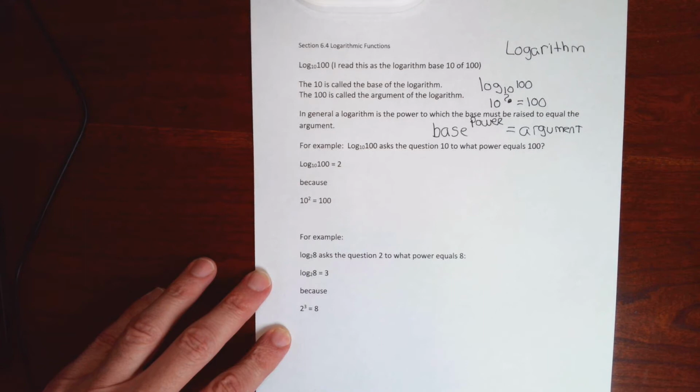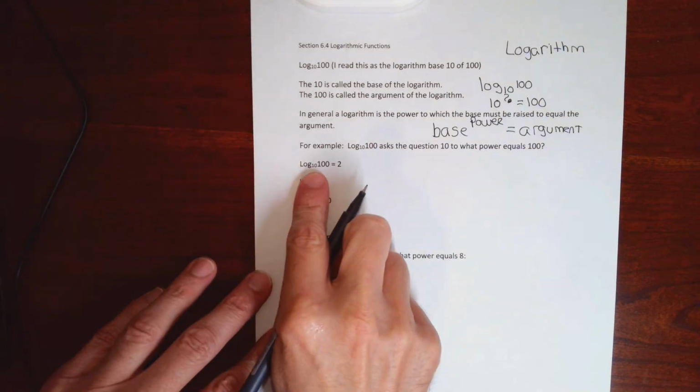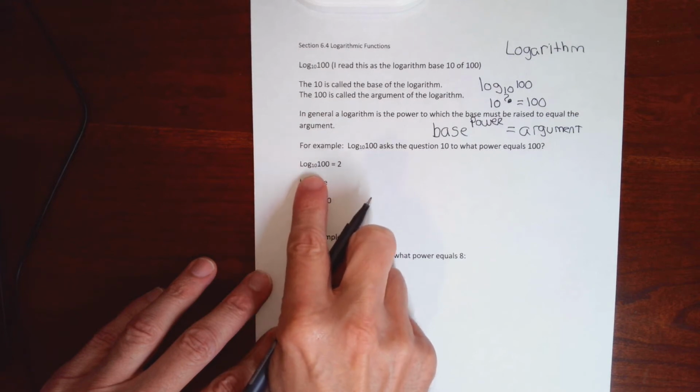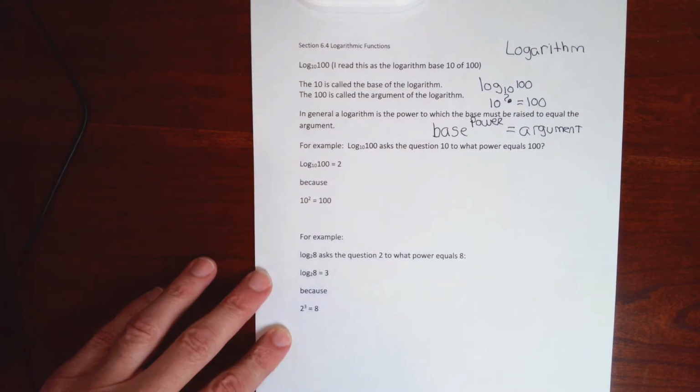If you don't know the answer to that question, then you're going to be bound to your calculator or a chart that I've created. So if you know your powers really well, this section is not so bad to kind of stumble through. If I asked you what 2 to the 5th power was and you didn't know that it was 32, then you're going to be bound to your calculator a little bit in this chapter, or a chart that I created here that I'll show in a little bit. But the log base 10 of 100 is equal to 2 because it's asking the question 10 to what power is equal to 100, and 10 squared is equal to 100.